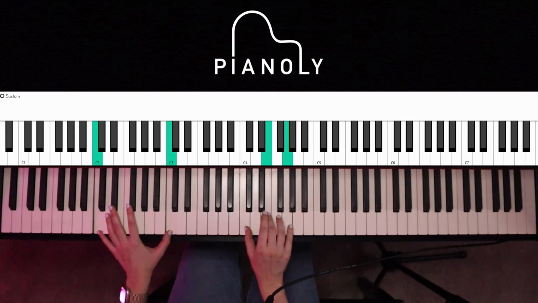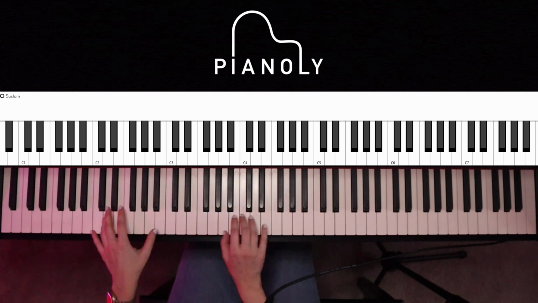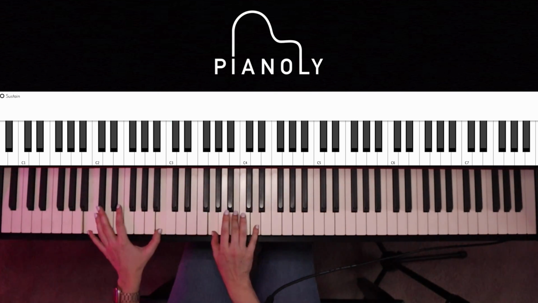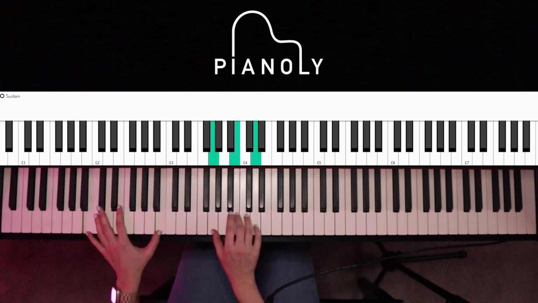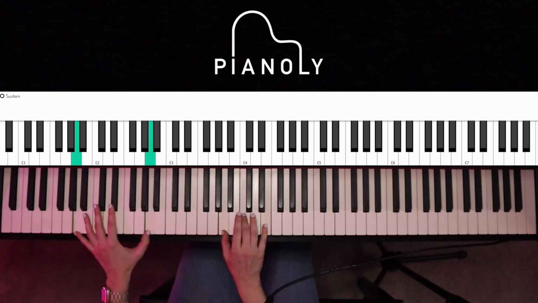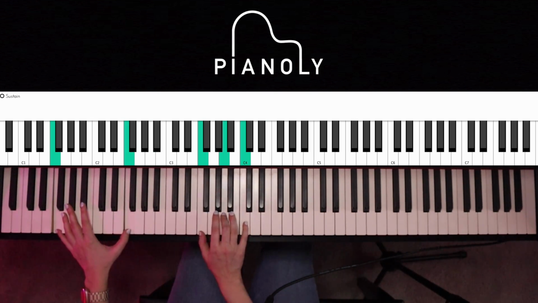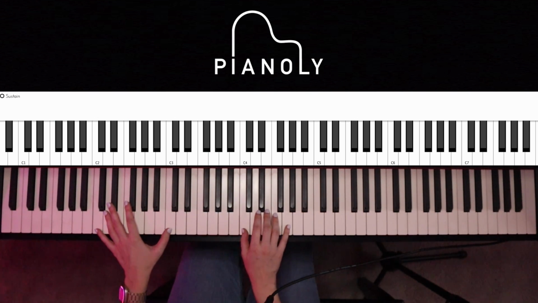So if I slow that down, what I'm doing is tossing between my hands. I go together, right, left. And then I move to the next chord. Together, right, left, together, right, left, together, right, left. All right, so watch that all together now.